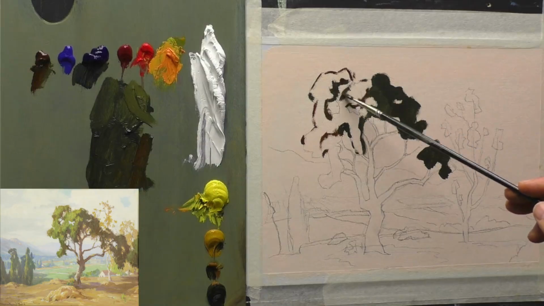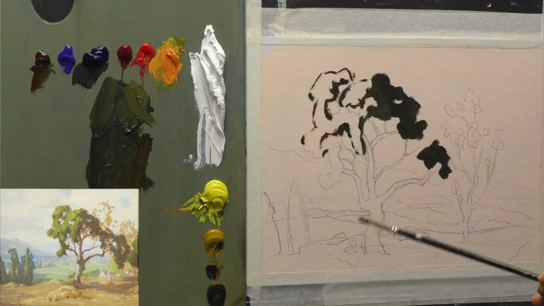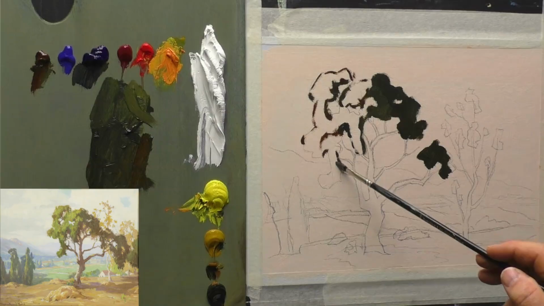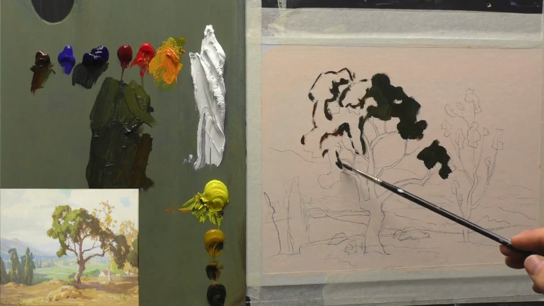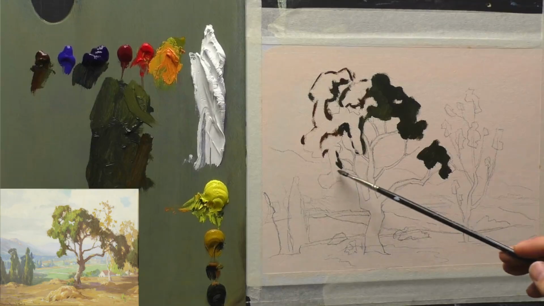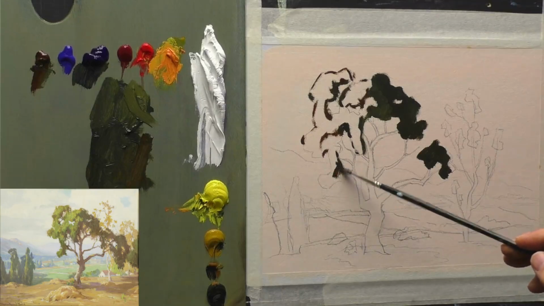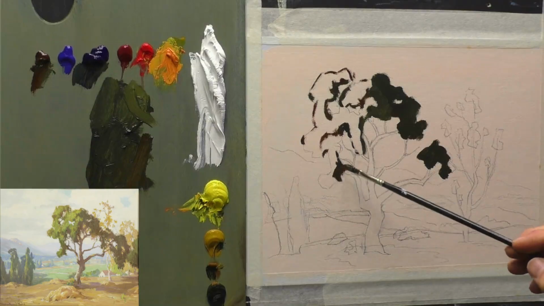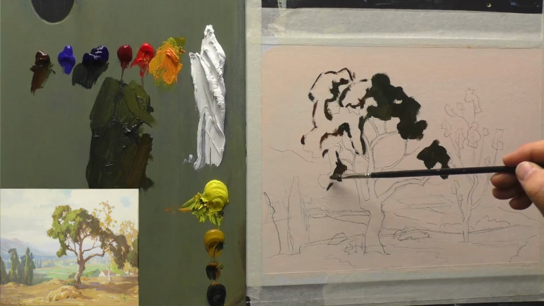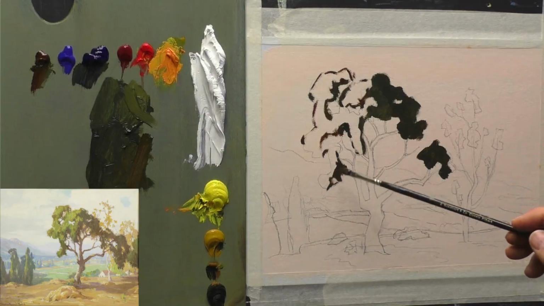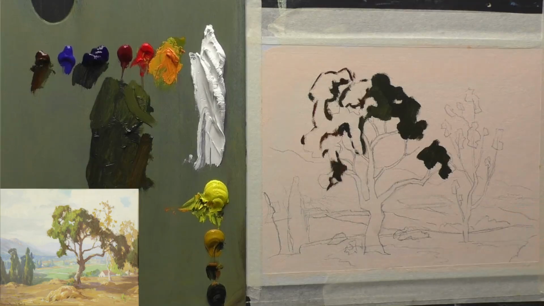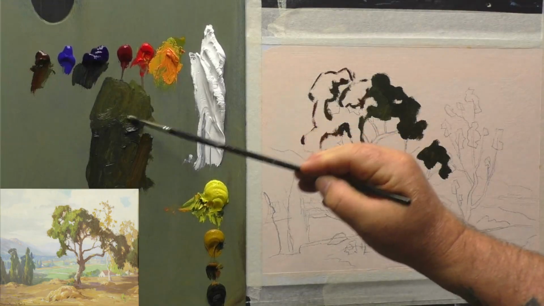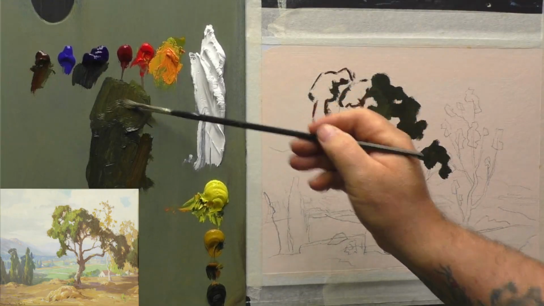As I said, most of it will disappear once I put the light on. So darks here. Green here.